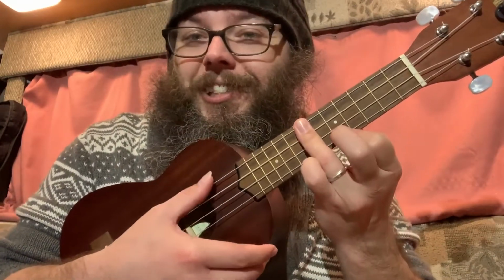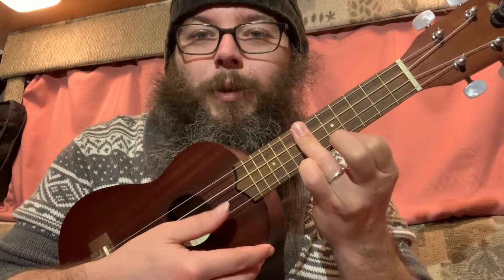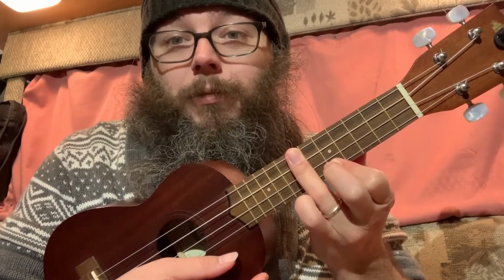So then we've got this G here, which is the same shape as that F chord that we looked at down here. This is kind of a tough way to play it. But now I'm a little bit higher, and this voicing is even tougher to get. But this one is always really nice.